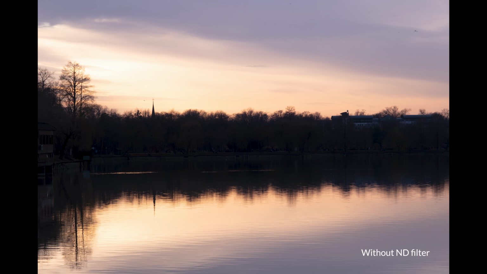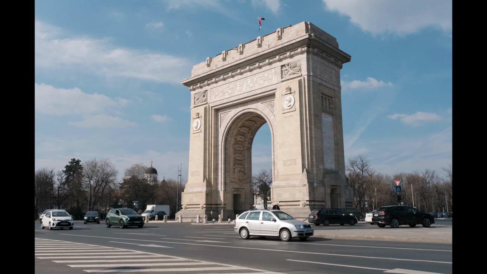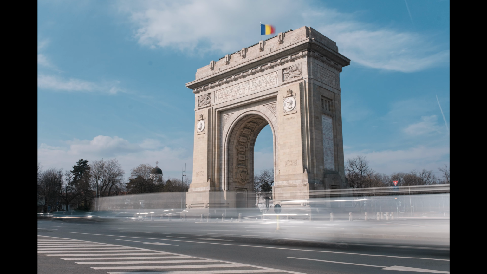This is how photographers get that dreamy, very smooth effect of bodies of water. Maybe you don't always want this effect, but it's very powerful to be able to achieve it when you do want it. But ND filters are useful without water as well. Here's a picture without an ND filter, and this is one with an ND filter, and it completely changes the photo, and it's much more dynamic and shows the speed of the vehicles.